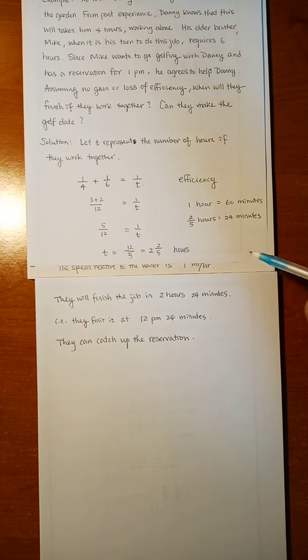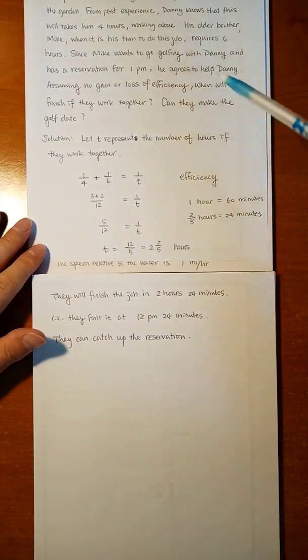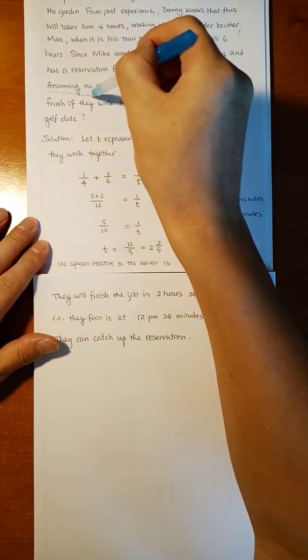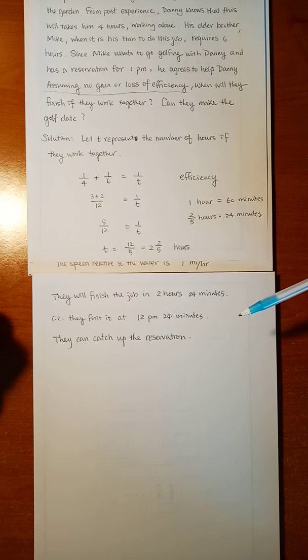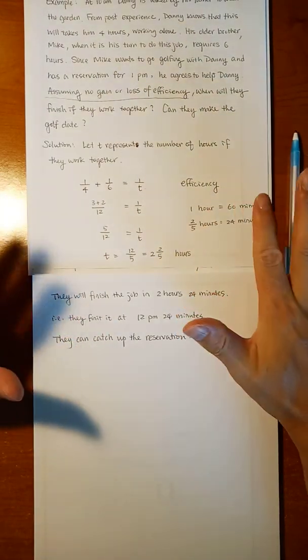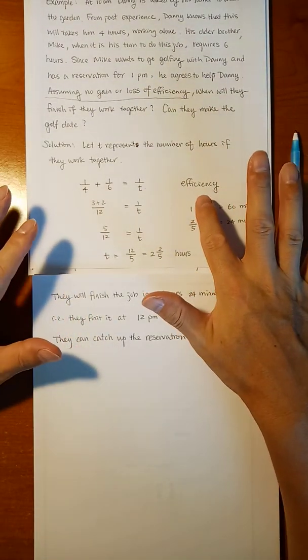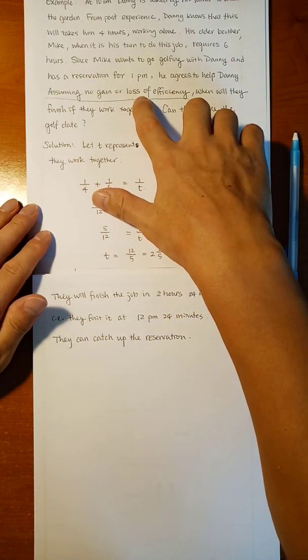All right. So in this problem, you see here we compare the efficiency because they have this assumption, assuming no gain, no loss of efficiency. So whenever you have a problem, you may have a different quantity which is not changed.